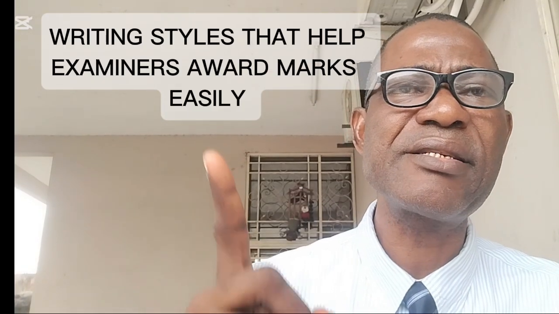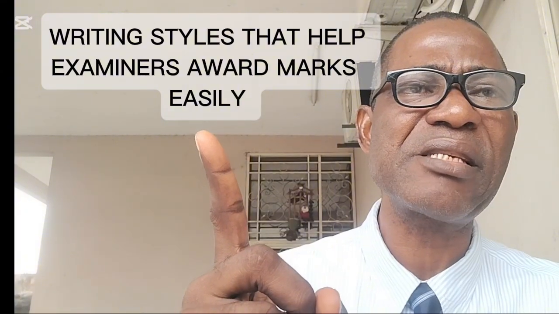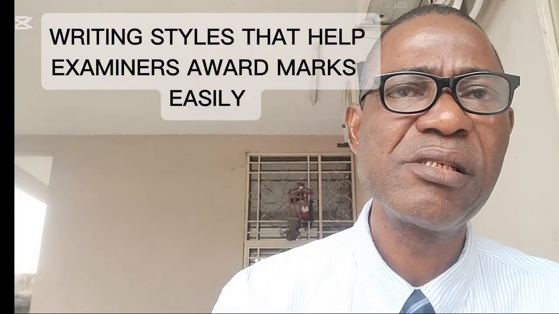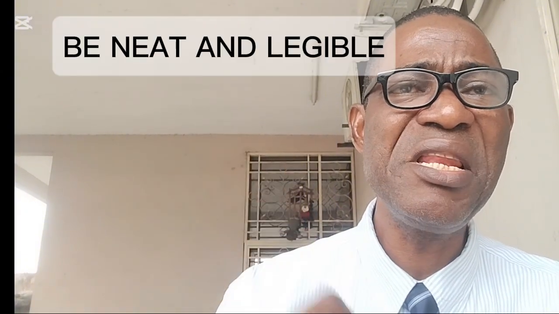Now let's look at writing style that helps examiners award marks easily. Number 1, be neat and legible. Write clearly to avoid confusion. If your handwriting is not readable, there is nothing the examiner can do, even though your answer is correct. Since he cannot read it, you have lost the mark. So take your time. Let your handwriting be clear, legible, and readable.